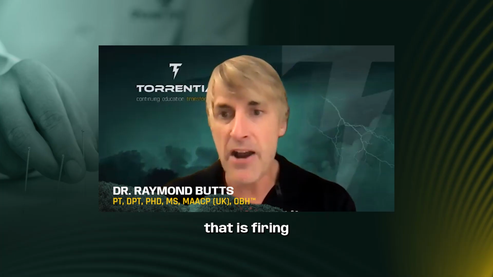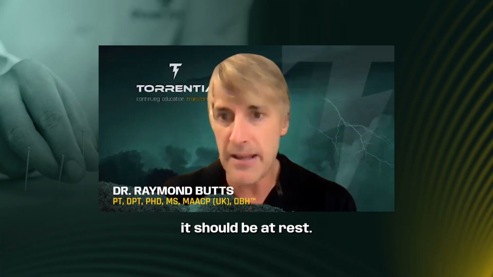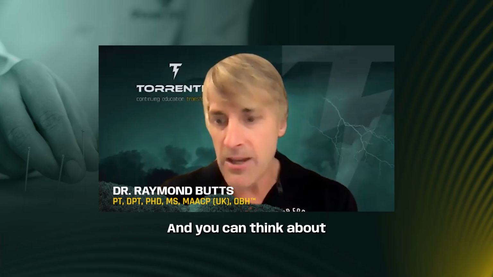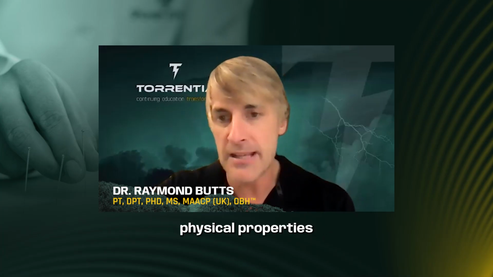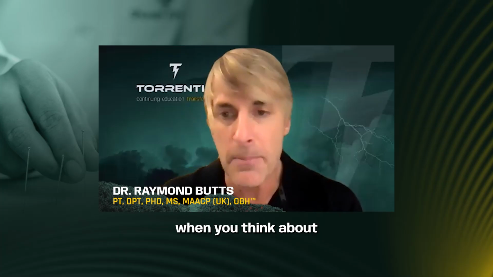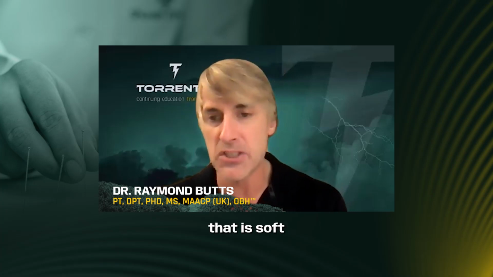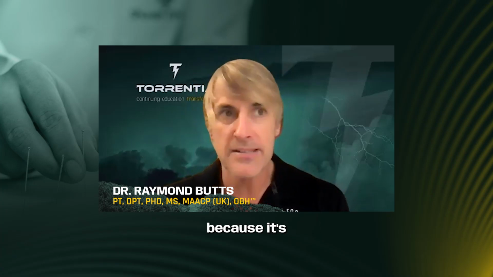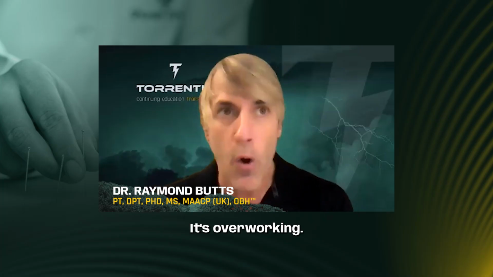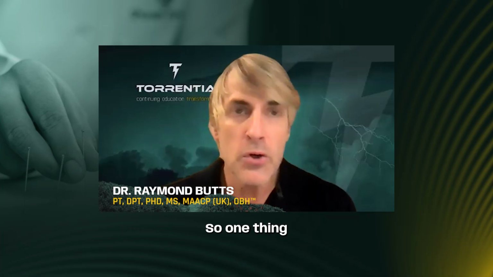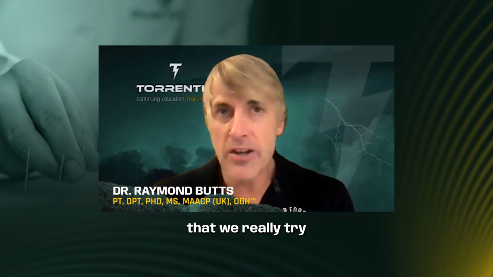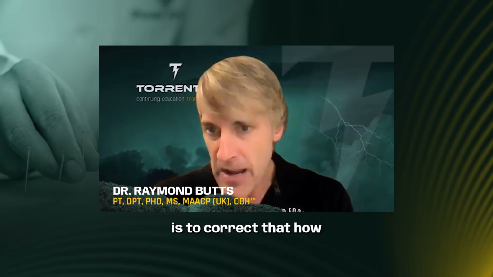Parts of muscle that are firing more than they should be at rest. And you could think about that hypertonicity as the physical properties that you typically think about when you think about trigger points. The part of the muscle which is angry and aggravated, where everything around it is soft and squishy and relaxed, because it's continuously working, it's overworking, it's overfiring, right? So one thing that we really try to do with needles is to correct that.